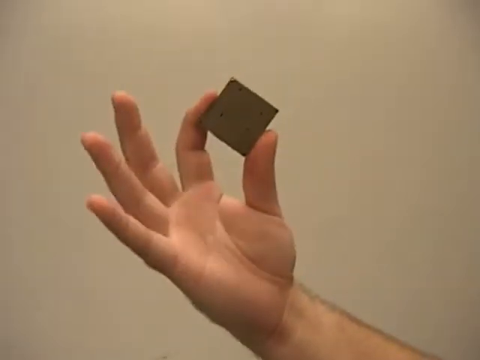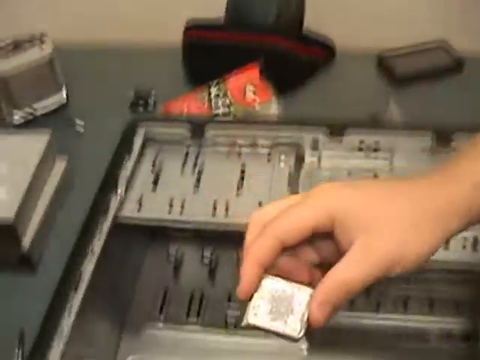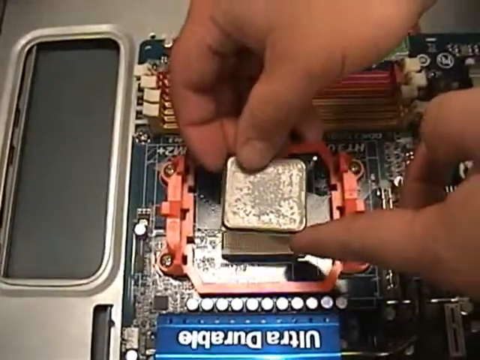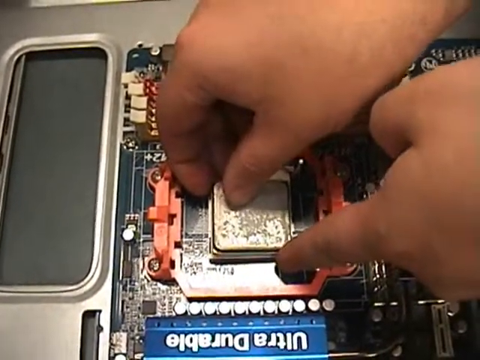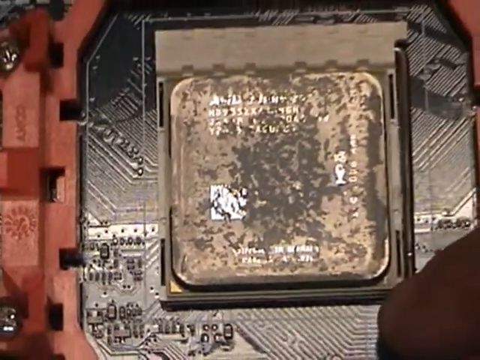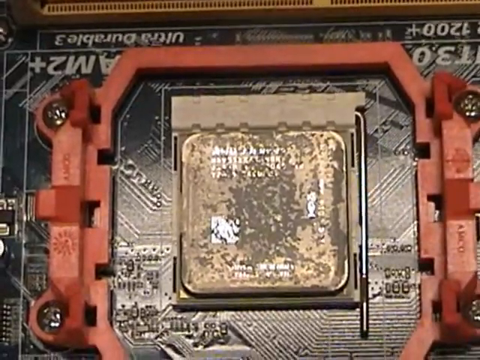Now you will see how to place the CPU into the CPU socket. Make sure you don't touch the metal prongs on the bottom. Line it up above the CPU socket and gently drop it in. The triangle on the top corner should always line up with the one on the socket before closing the bracket.